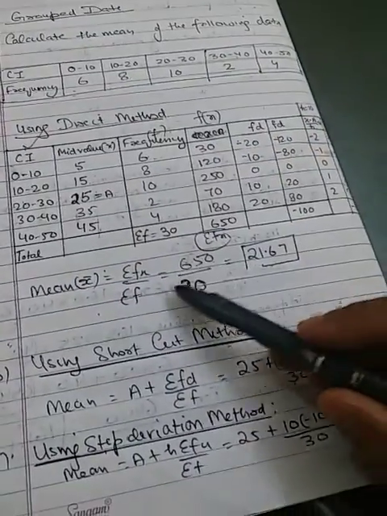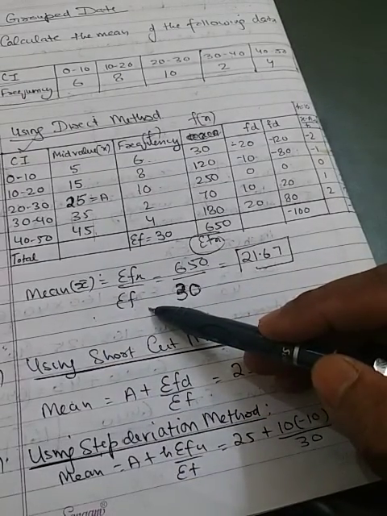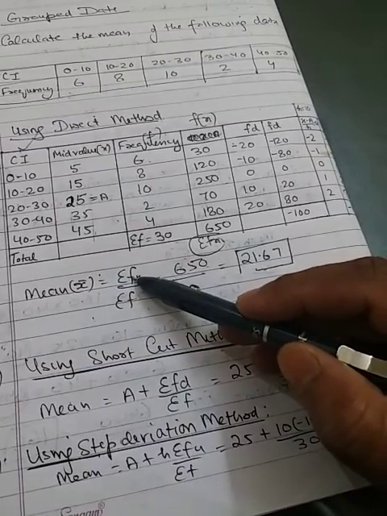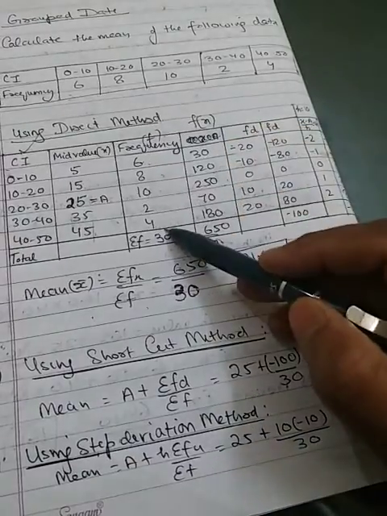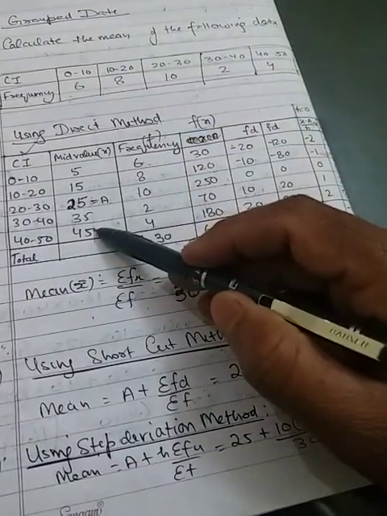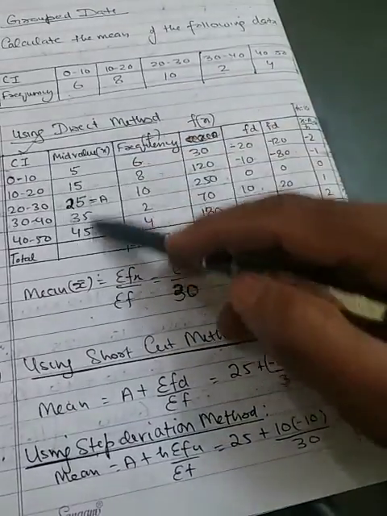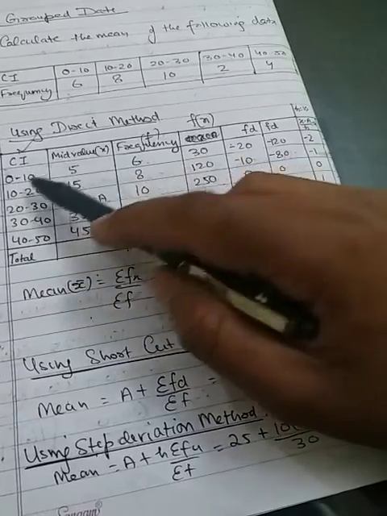Now we can see the formula of mean is what? Sigma fx upon sigma f. What is sigma fx? Sum of all the fx. What is fx? F multiplied by x. We have f as the frequency, and we have x values, the mid value. If you are not given the group data, and simply this value is given, then that is obviously the mid value. But if grouping is given, we take out the mid value.